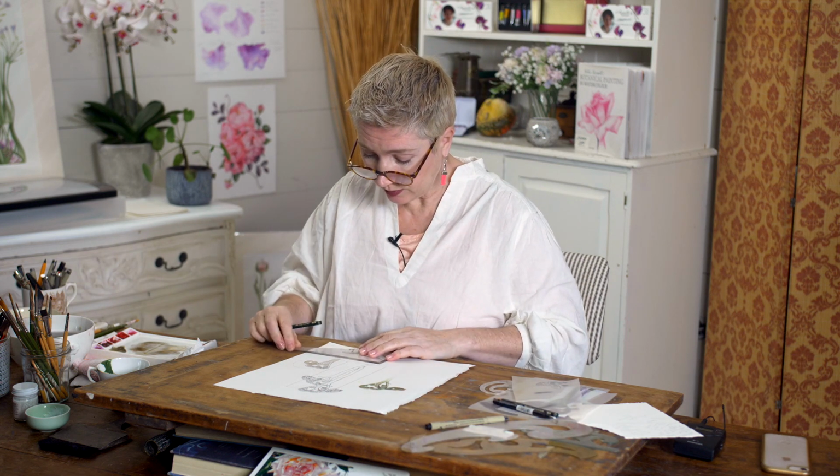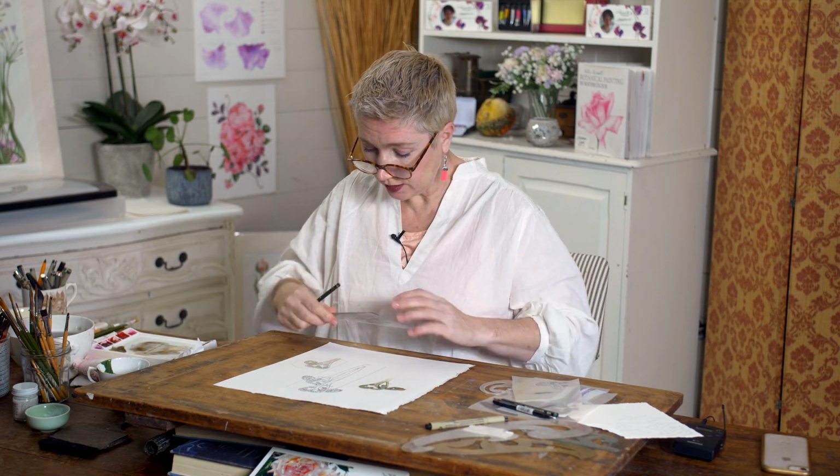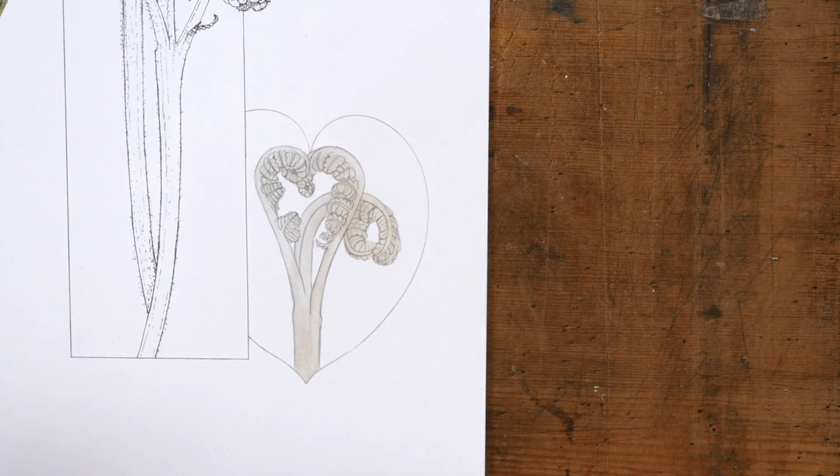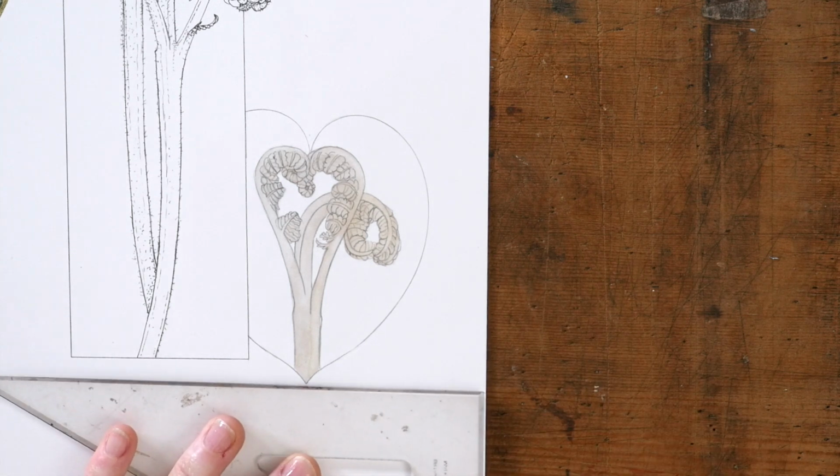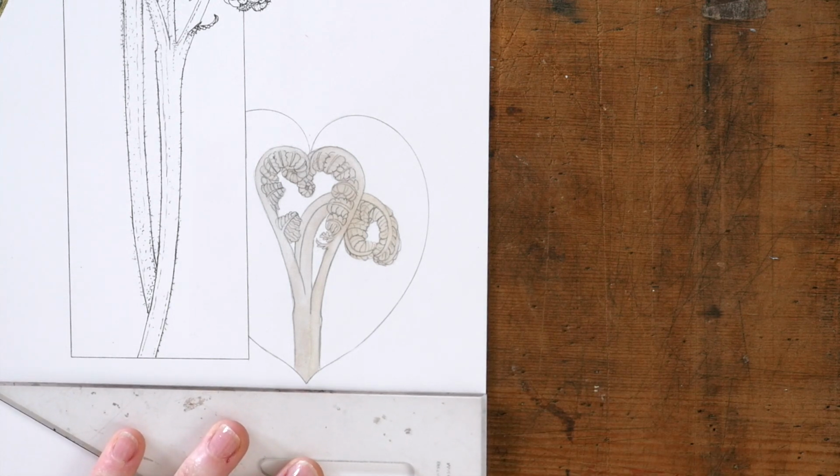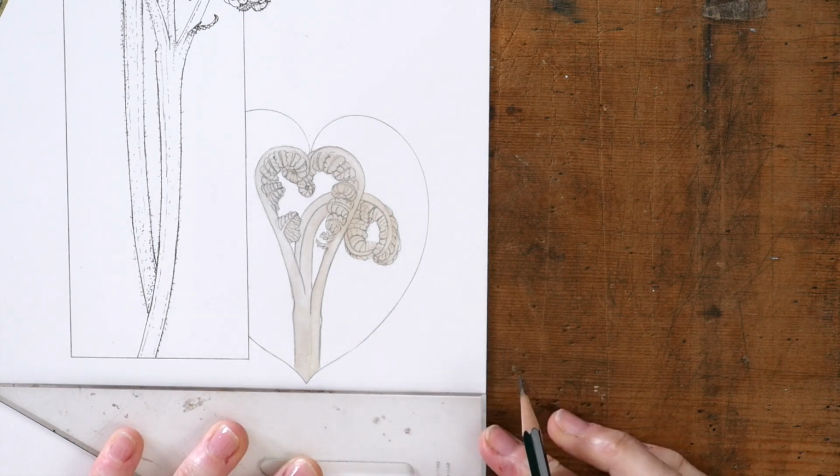While that's drying, I'm going to add another little design element to it. So I'm going to put a little box around it. You have to be really careful that we don't disturb anything while we're fiddling around it, but I just fancy putting it into another box.